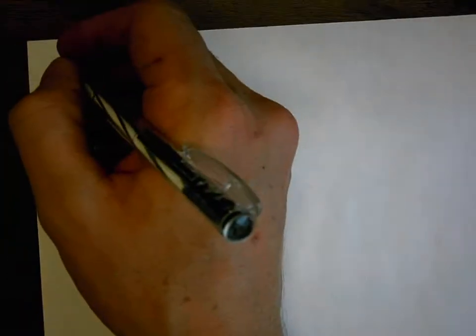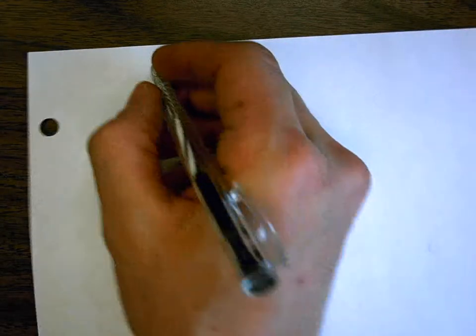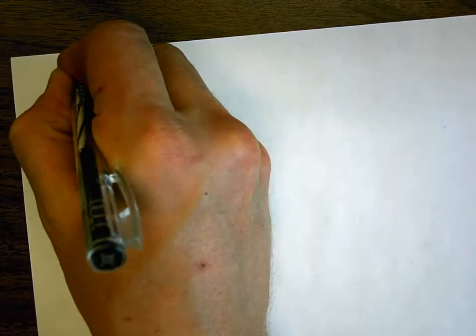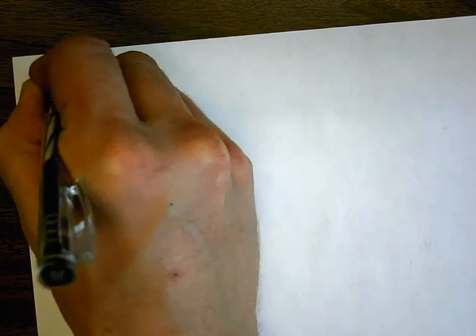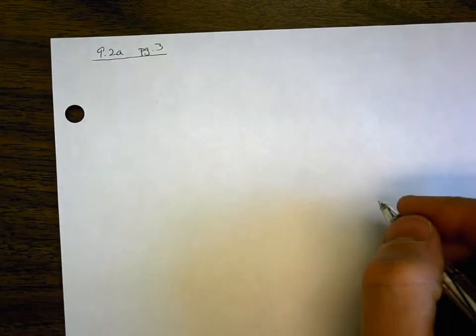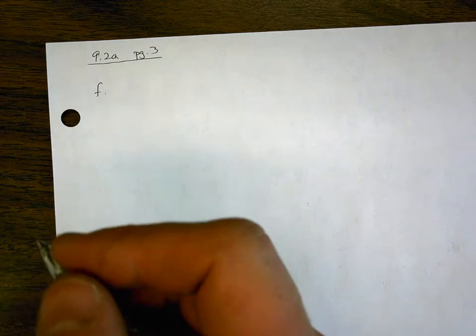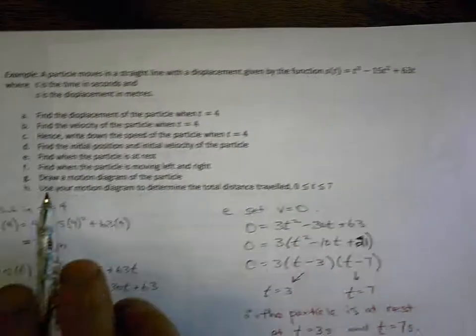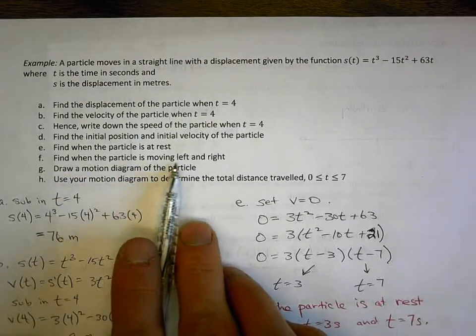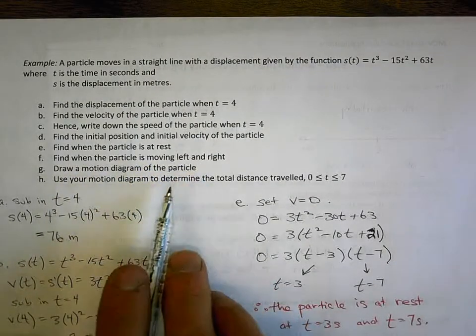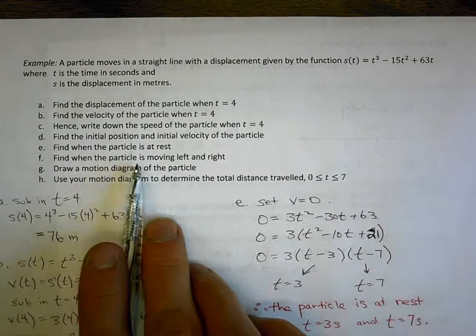So this is, what is this, 9.2a? Page 3. Okay, here we go. So part F. Find when the particle is moving left and right. So here we have to think a little bit. The particle is moving to the left.